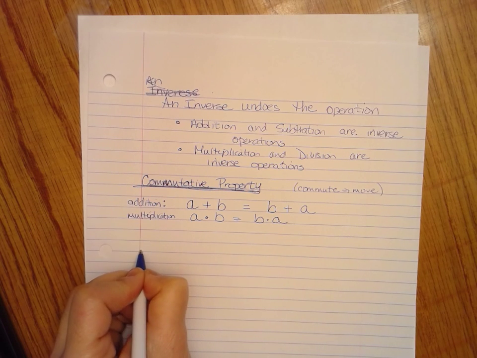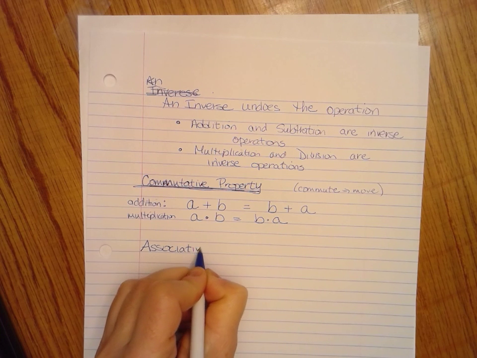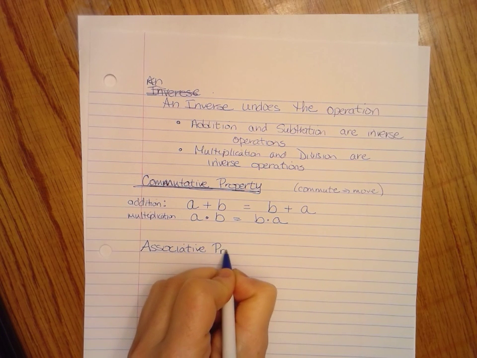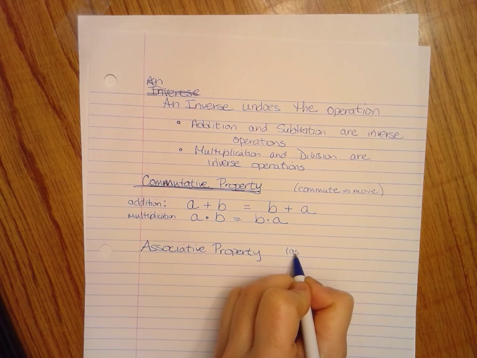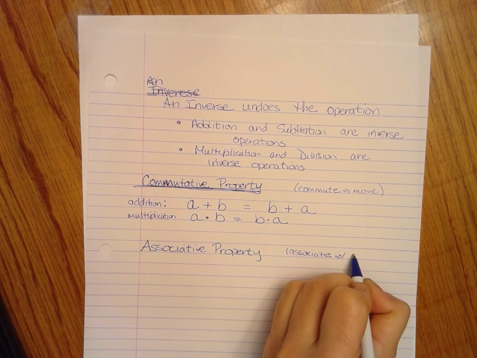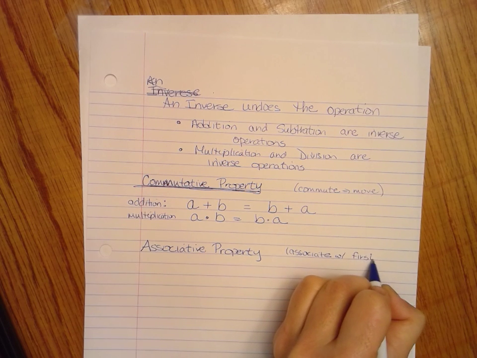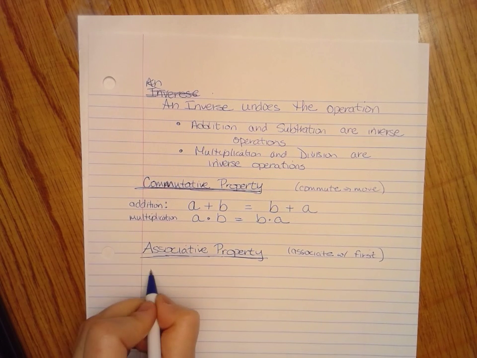The associative property. Think of this as associate. Associate with first. The associative property, again, addition.